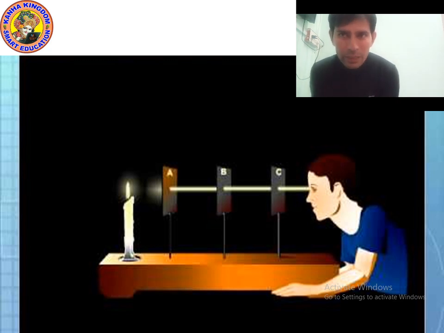The B cardboard, just tilt it. If you tilt it a little bit, and then you look again from the C cardboard through the hole, you will not be able to see the flame. You will not be able to see the light which is coming from the flame of the candle. Yes, why? Because it is not reaching. The straight path has been blocked by you. Yes, it proves that light always travels in a straight line.